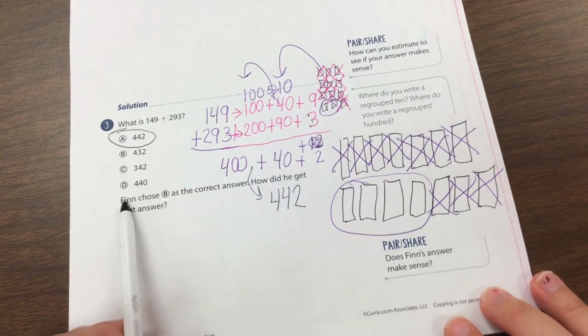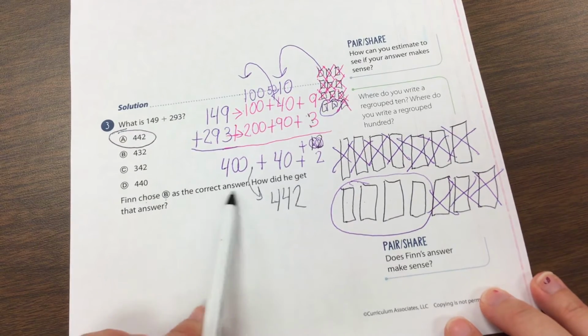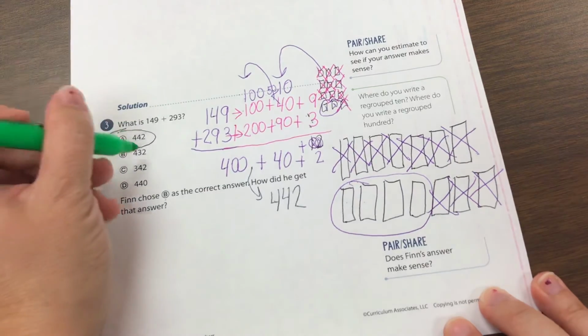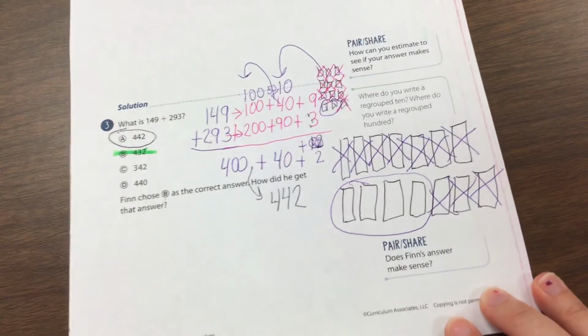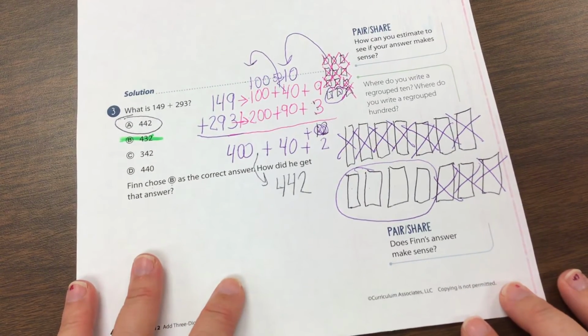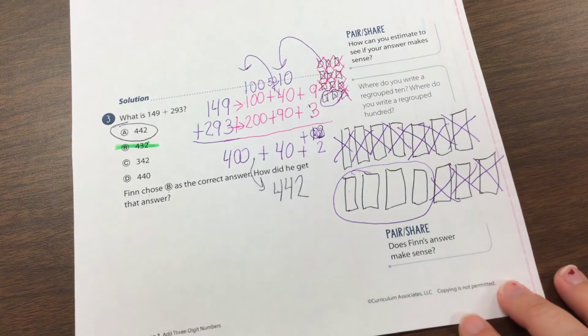Here it says Finn chose letter B as the correct answer. How did he get that answer? So he chose 432, but we know that's not correct. So what do you think Finn did wrong? Think about it.